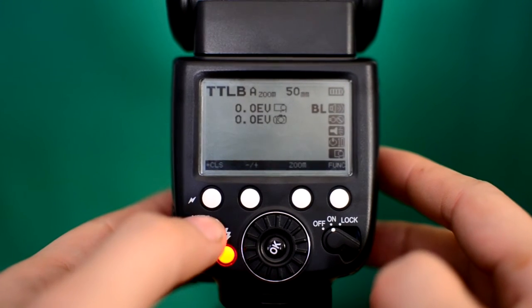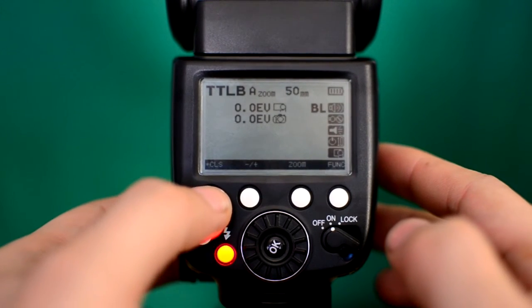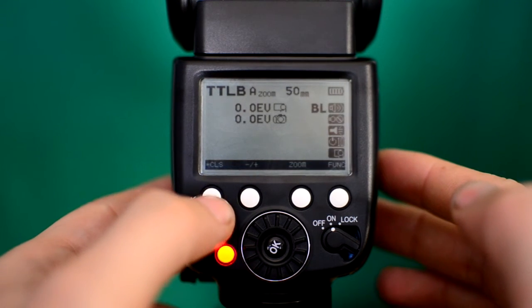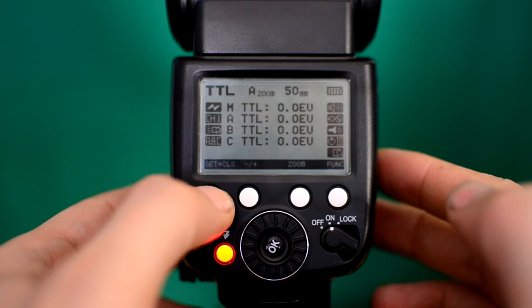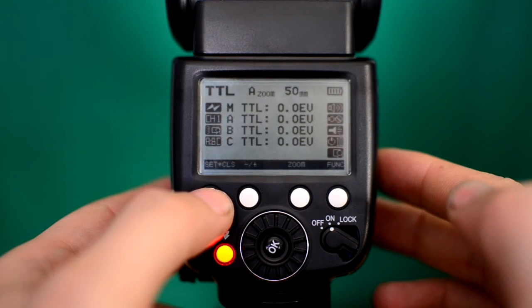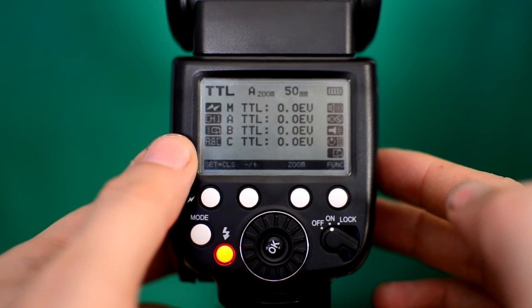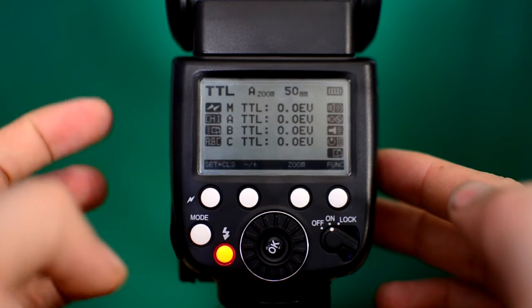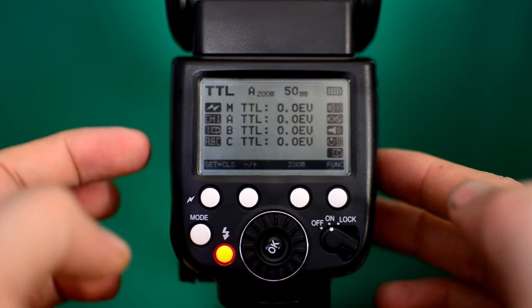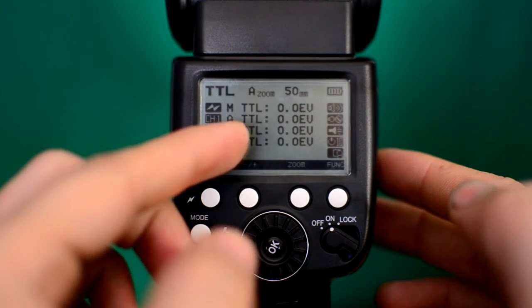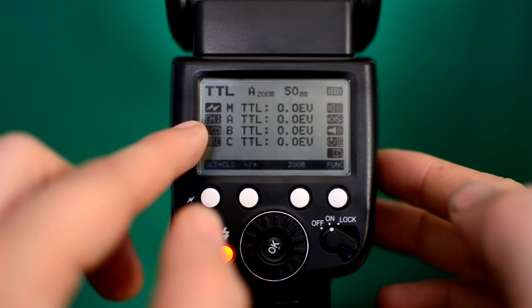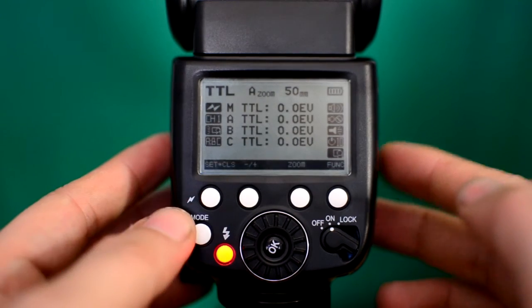So if we press this button here, this is the special thing about the standard X800N for Nikon. If we press this button here, you will see that we are now entering into the creative lighting system mode. Currently the M stands for the master unit, this being the master unit, and A, B and C being the groups of the creative lighting system. And here we have the channels, channel 1, I believe we can go up to channel 4.